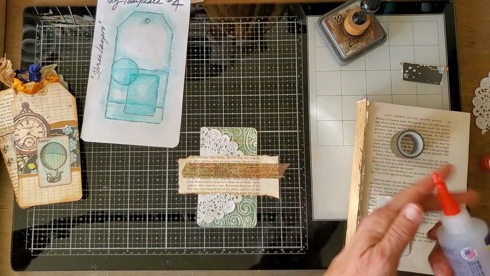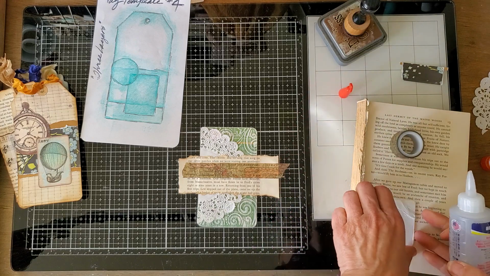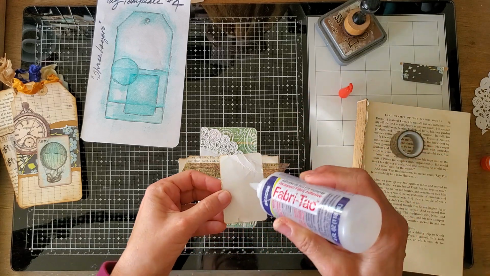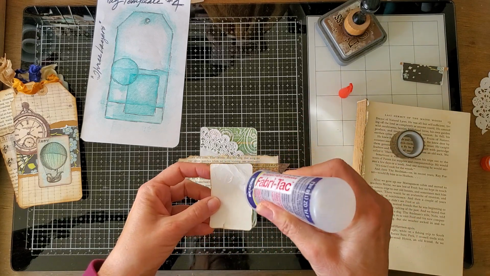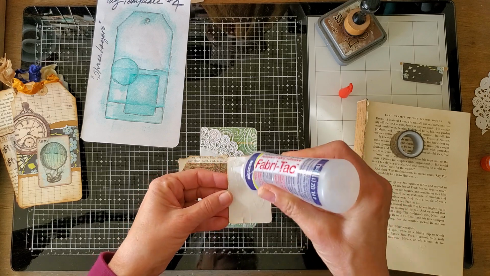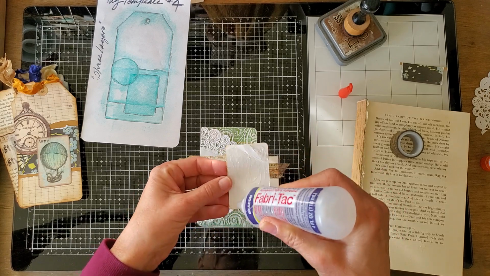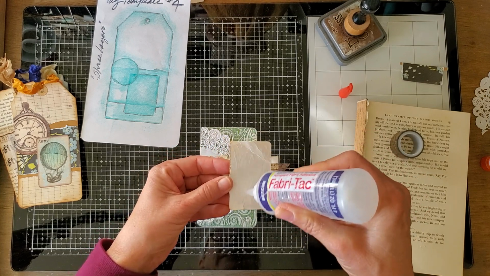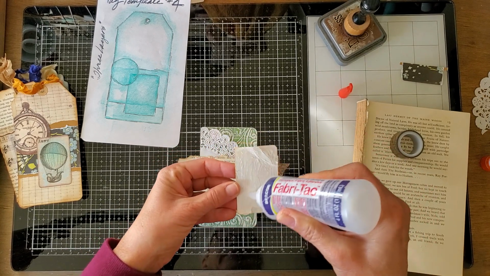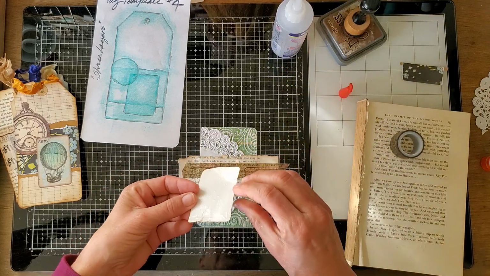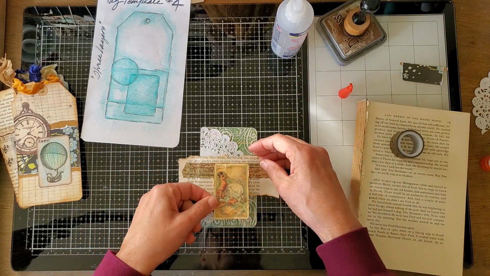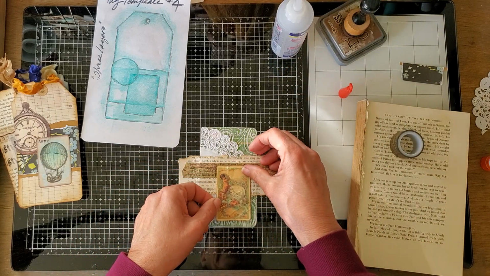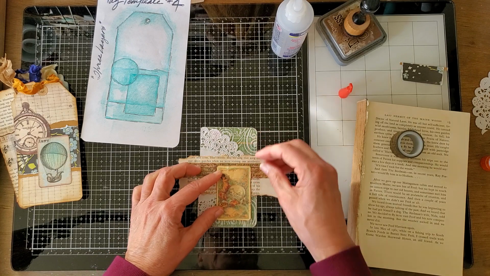Then finally, we'll put the focal point on. So this is just a little image from the Graphics Fairy, and I have crumpled it up to give it a little more texture. So there's going to be a lot of texture in this card. And then I'm just going to put it down there like that.